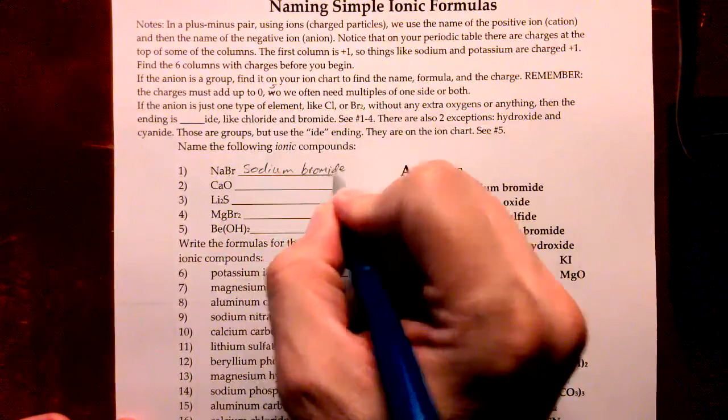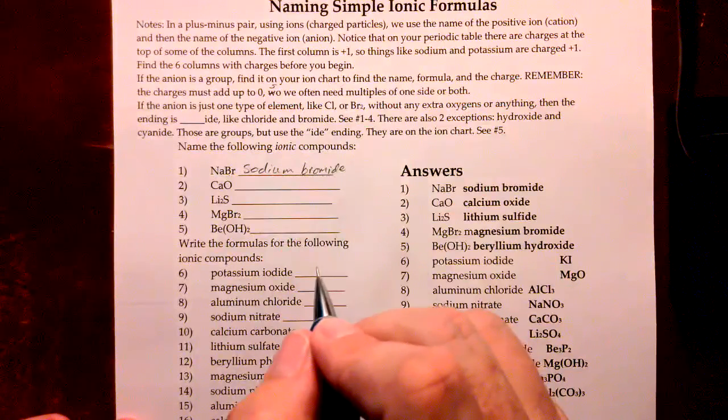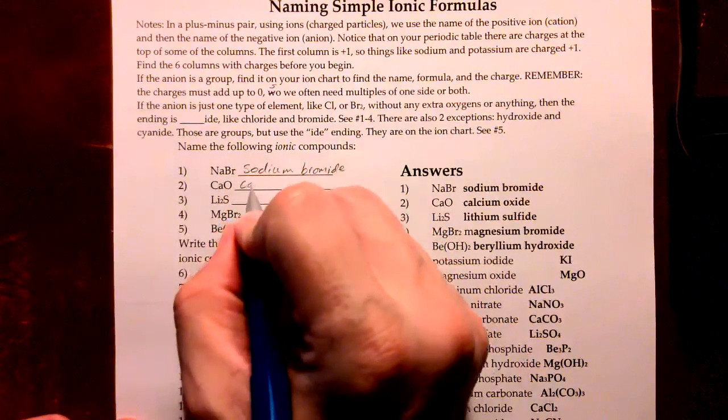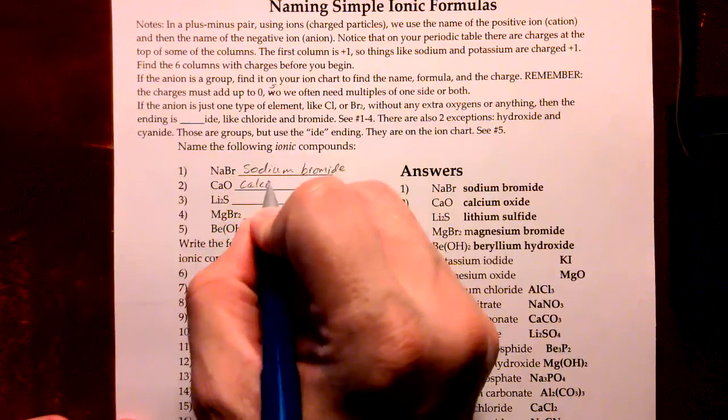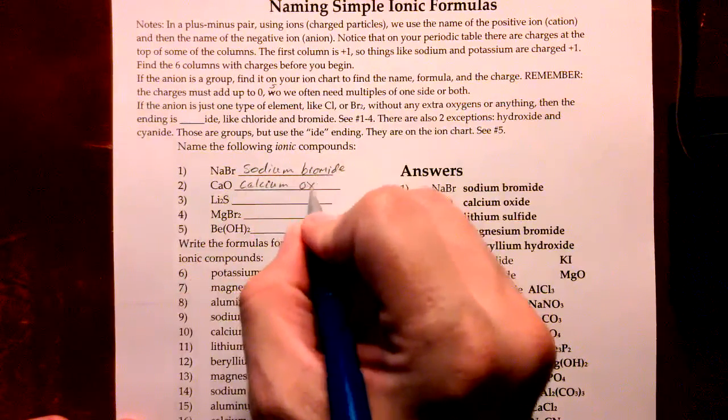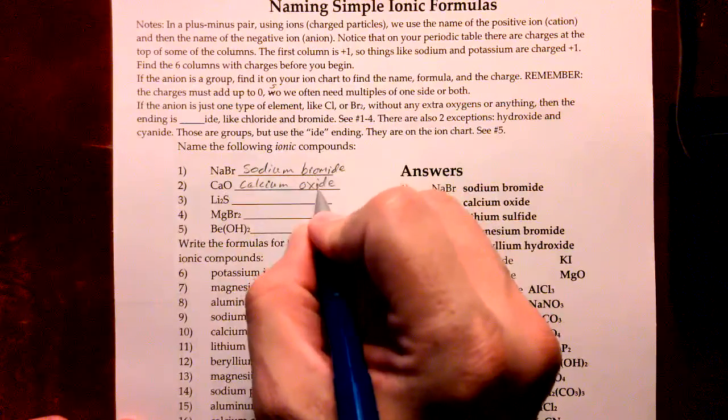We're going to start off simple here. Ca is calcium, so calcium. And that's oxygen, so just oxide, because it's just oxygen.